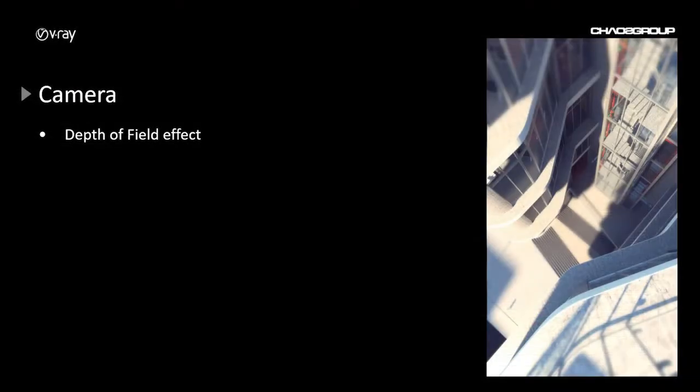So also, to add a little more to design effects, camera depth of field effect is built in, and it's on a slider as well. So you simply set the target for your camera and you adjust the amount of depth of field effect, and that will come through for you so that you get nice camera effects directly in the V-Ray frame buffer.